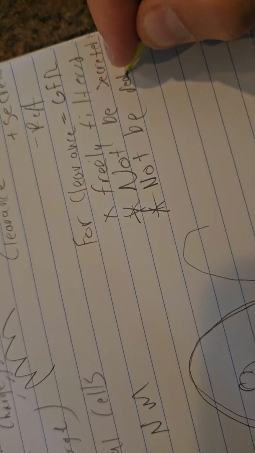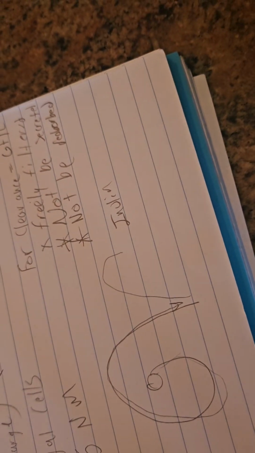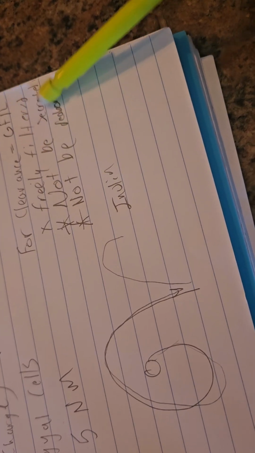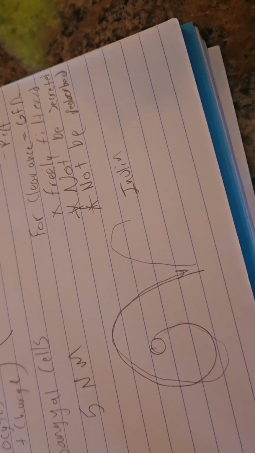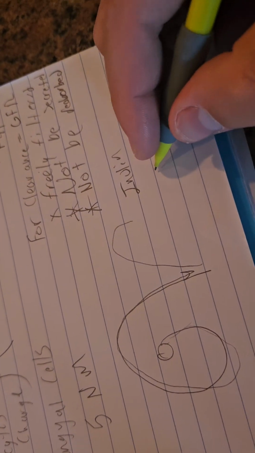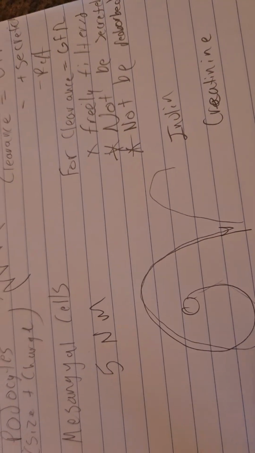Or not be reabsorbed. That is how clearance equals glomerular filtration rate. And what they did is they found something called inulin. Now, inulin is not made by the body, not used for anything, and so it's freely filtered. It's not secreted or reabsorbed, so it just gets excreted freely. And what they found something very similar to inulin called creatinine. And that's why we run blood creatinine just to get a measure of your clearance.